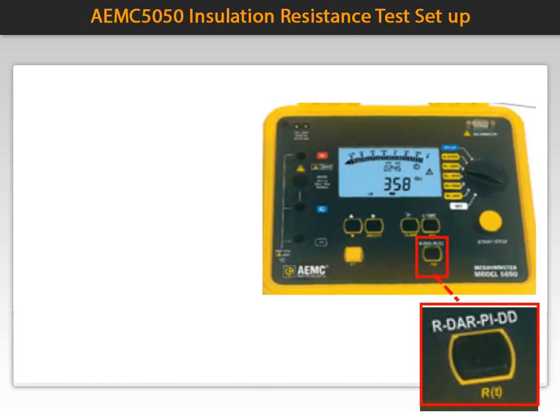R-DAR-PI-DD button. By toggling through, you can select R for resistance, DAR for dielectric absorption ratio, PI for polarization index, and DD for dielectric discharge. These abbreviations are shown on the display screen as you toggle through them.